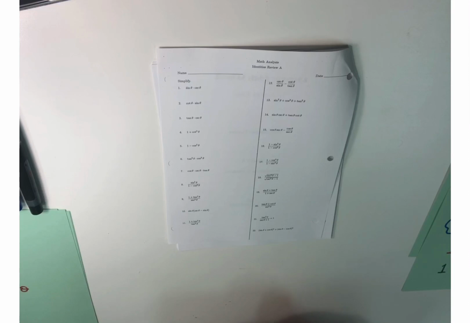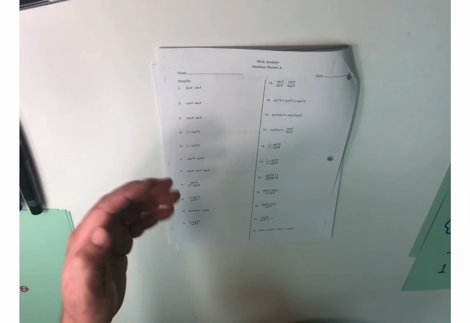So in this segment, I'm going to cover 1 through 11, and then you're going to check to see if what you did at home matches what I did here.